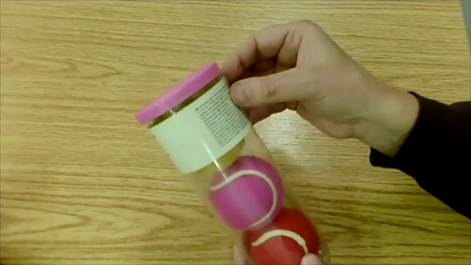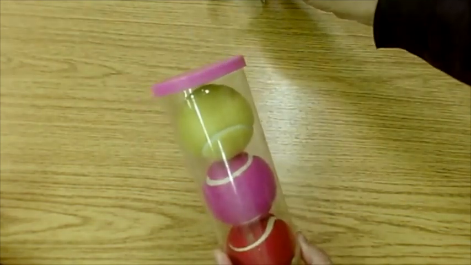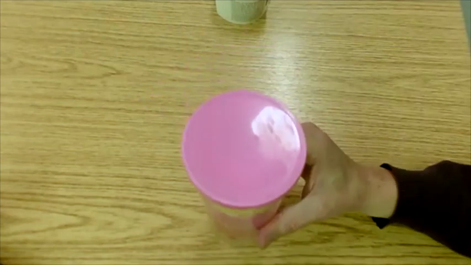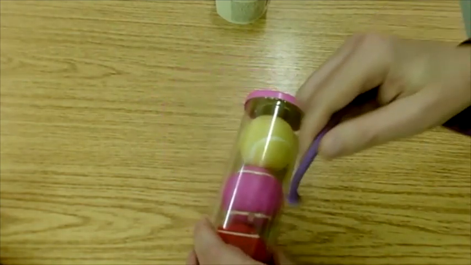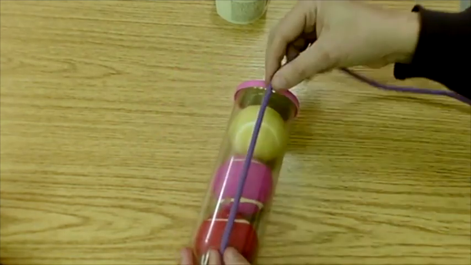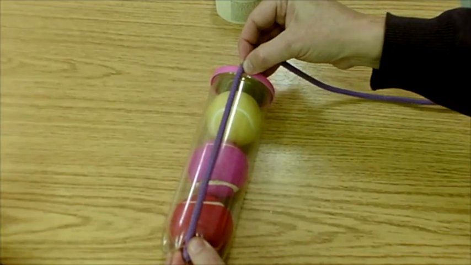I'm going to take off the label, but we will use it in a little while. And we are going to measure the height of the tube. Okay, it's that distance there.